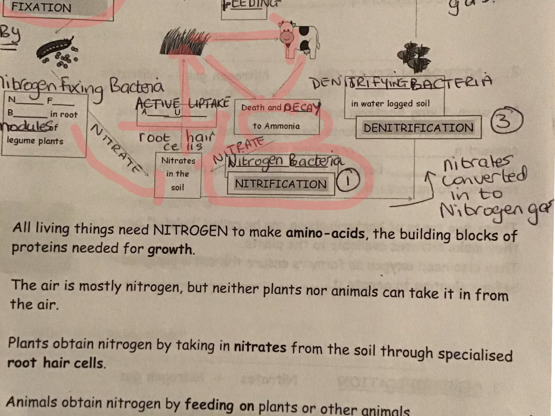So there's two ways that the nitrogen gas is converted. That's either by the nitrogen fixation bacteria, which put nitrates into the soil, and nitrification is the process where nitrogen bacteria break down the ammonia compounds and convert those into nitrates. Then we can look at the denitrification, which is a negative part of the cycle.